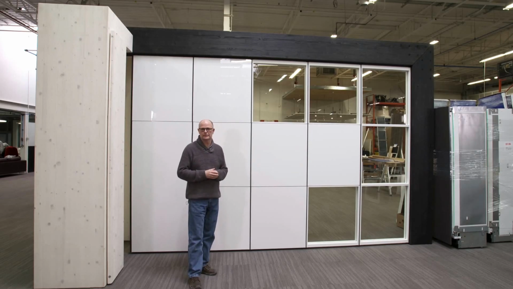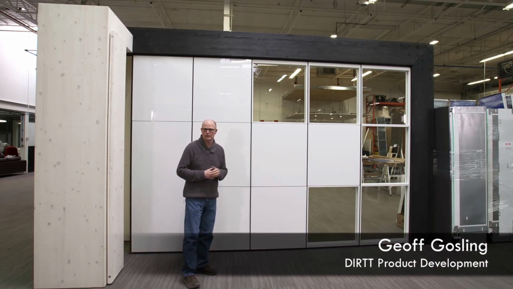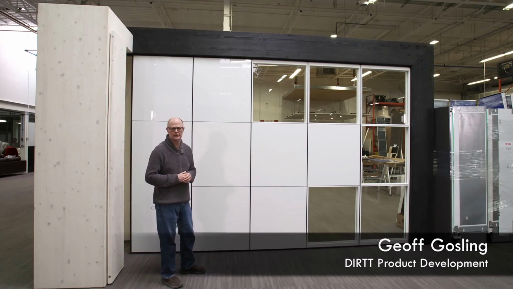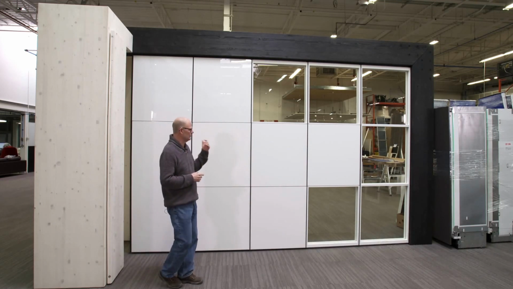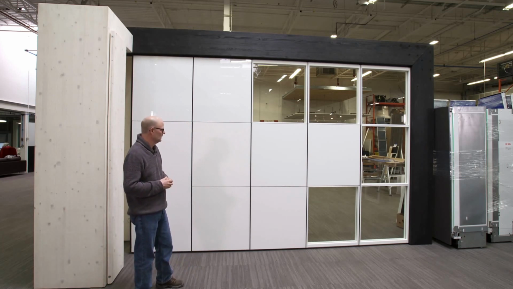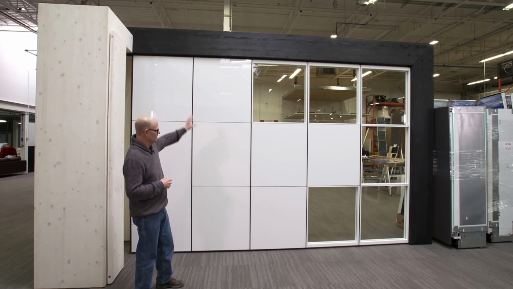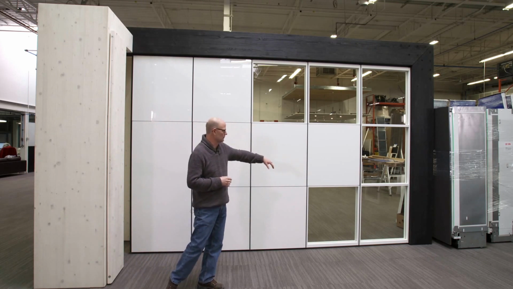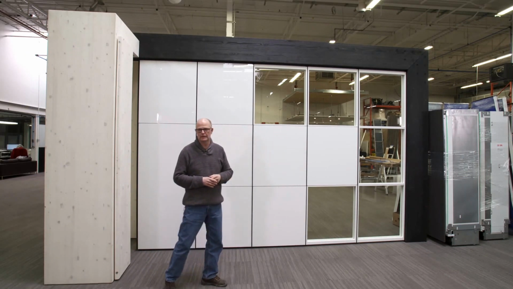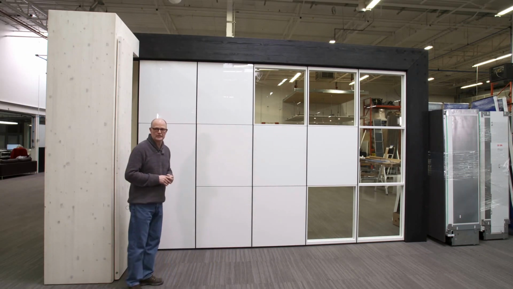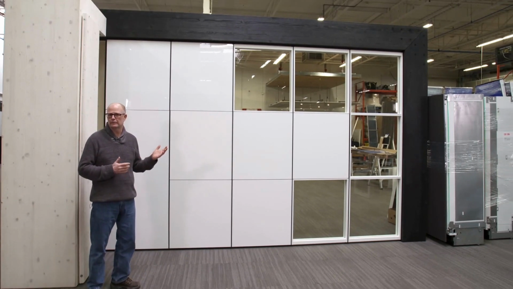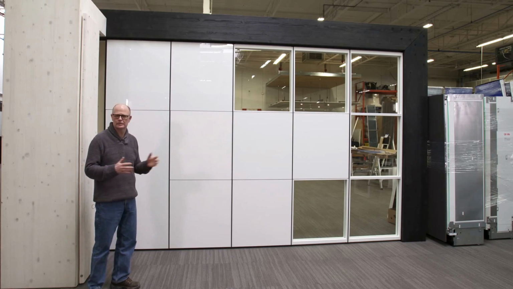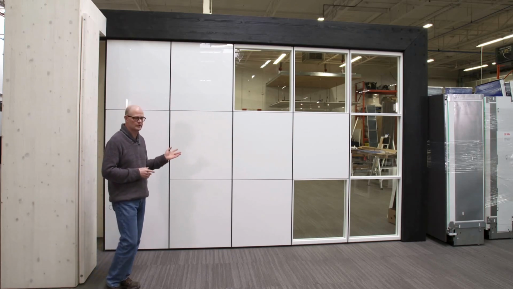So here we are, we're standing in front of a dirt wall. It's pretty pedestrian. It's the same as most walls that you've seen. We've got a variety of different kinds of construction here. We've got solid wall, we've got a couple of stacked walls, we've got a glass wall here. This is the same as basically every other wall that we've ever built. All standard components, standard behaviors.